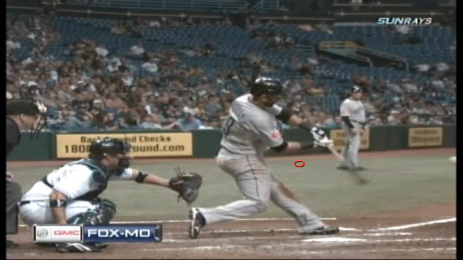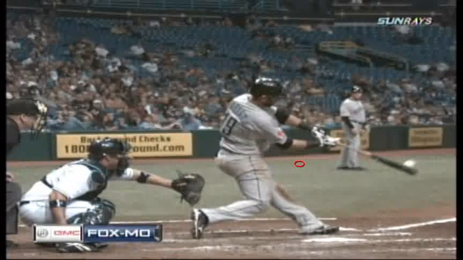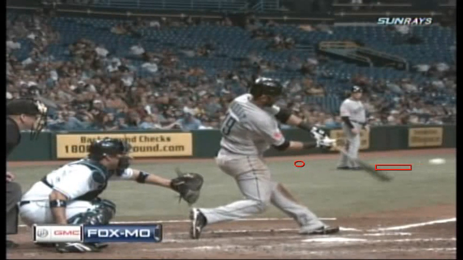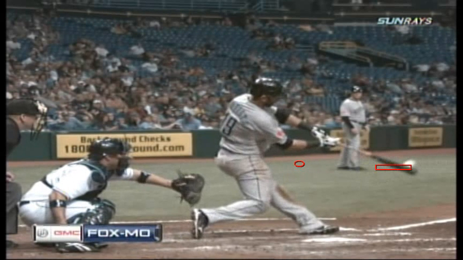That's not what I'm talking about. In order to be 100% on time with 100% efficient mechanics, there's only one place in time, and there's a little bit of variance. He's a little bit early here.